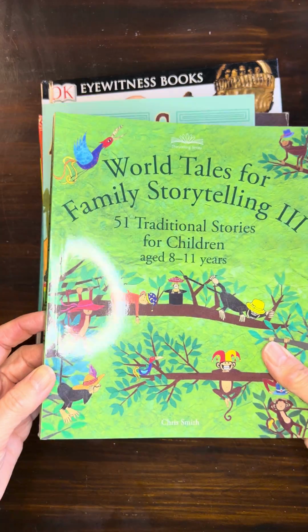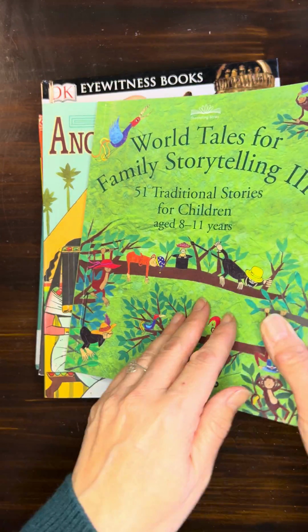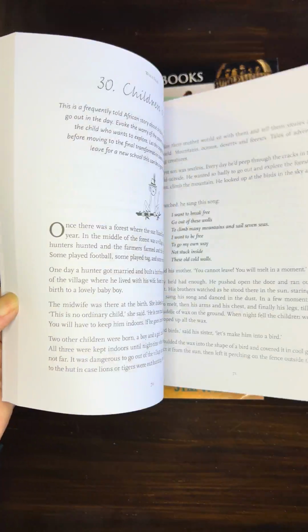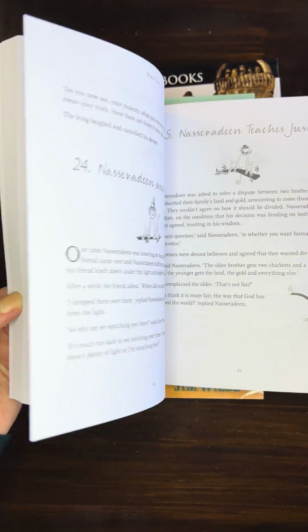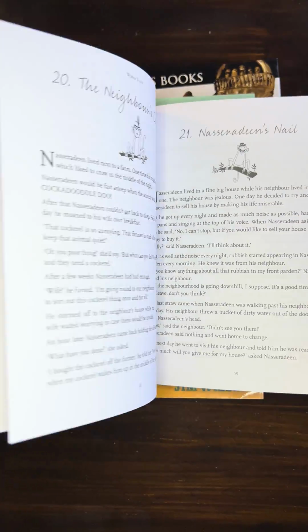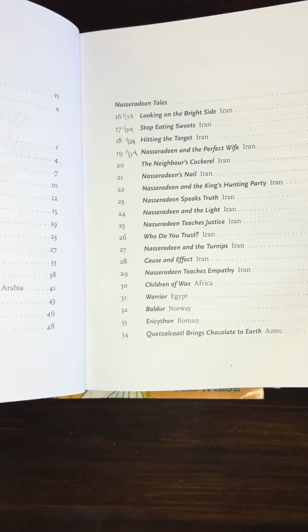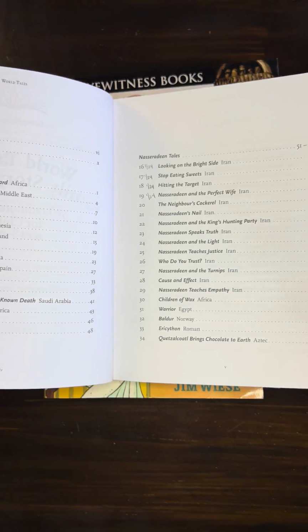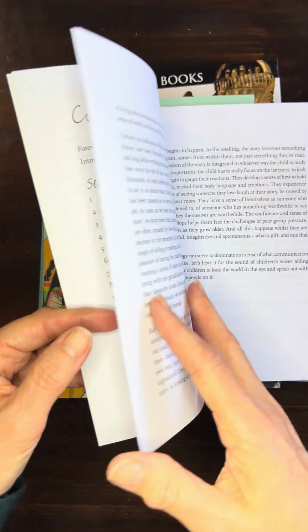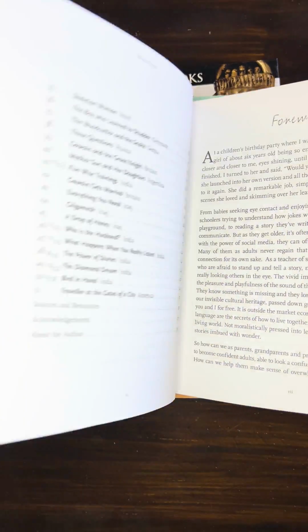We also have World Tales for Family Storytelling Part 3. And this one has a lot of really short stories that are really great as opening activity stories. And there are a number of ancient civilizations that are included. And so we did the ones on ancient Iraq for this unit.